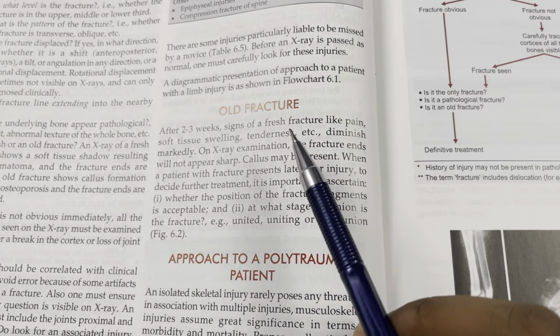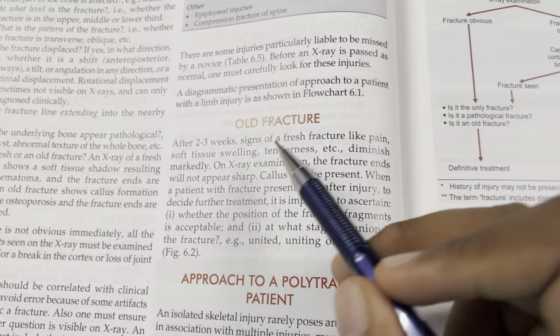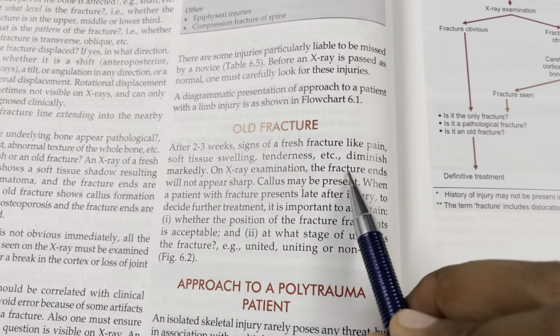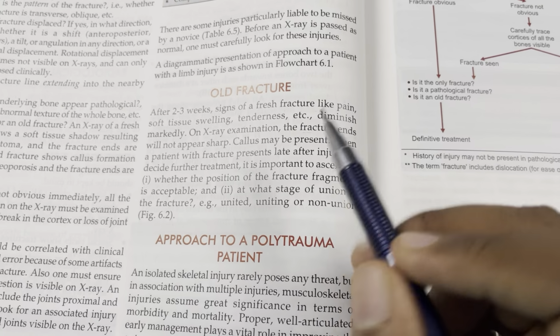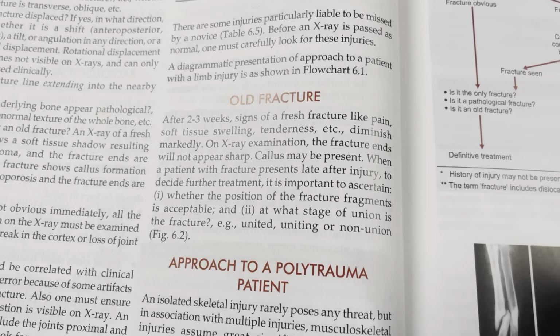So again, old fracture. After 2 to 3 weeks, you'll have signs of a fresh fracture like pain, soft tissue swelling, tenderness, etc. You'll find them diminishing. On X-ray examination, the fracture ends will appear smooth. Okay, they'll not be sharp, and a callus will also be present. They'll appear smooth because healing is taking place.